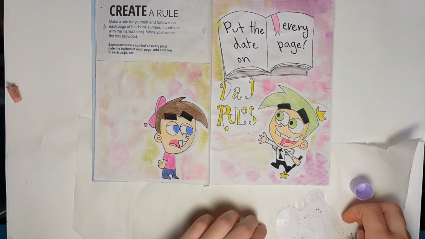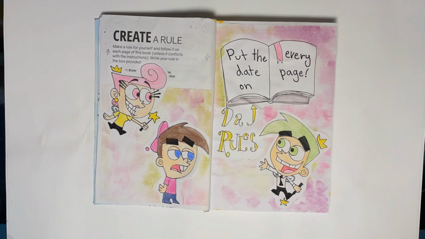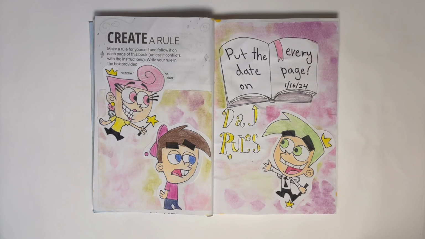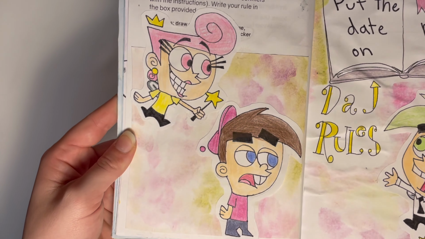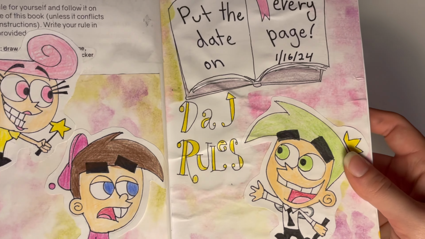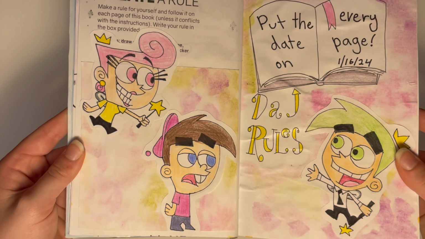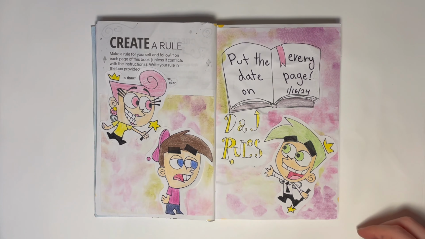While gluing the characters in, Wanda didn't exactly fit right on the page, so she does cover up the example part of the rules. I don't really mind though, since you could still read most of it. Here's the final pages. I really liked how they turned out, and I think it was really creative to do Fairly Odd Parents.